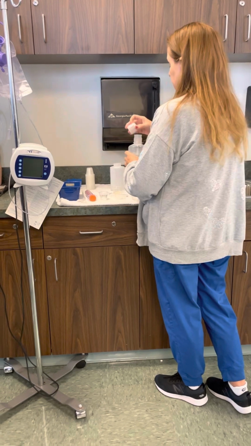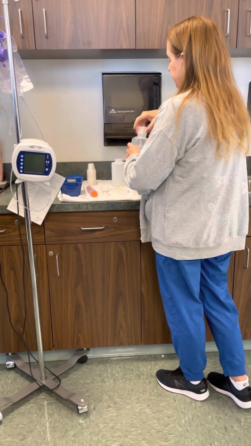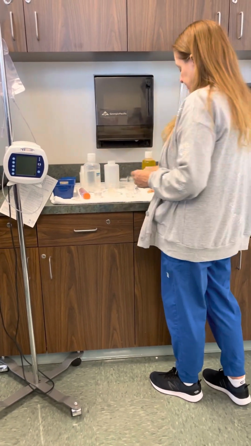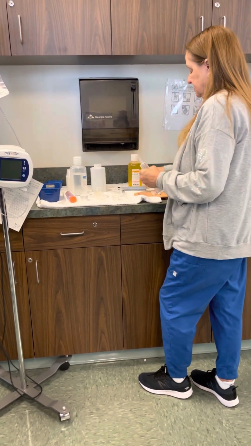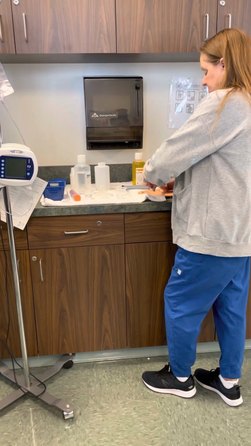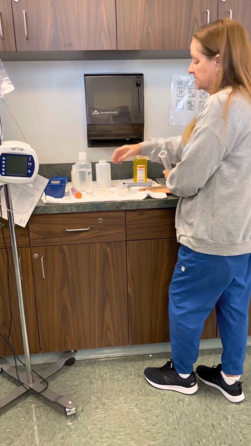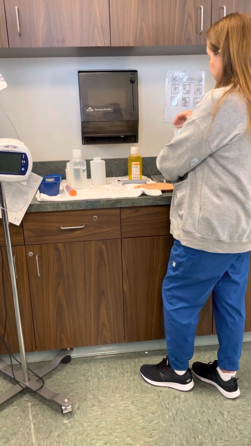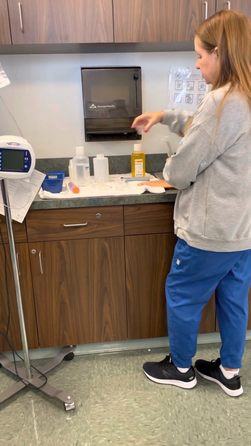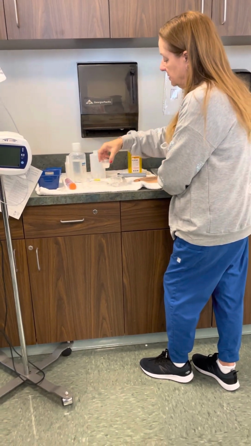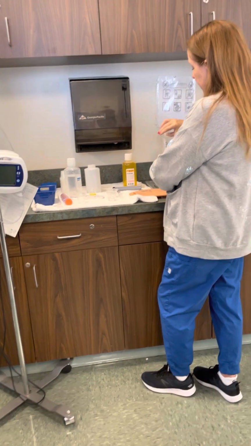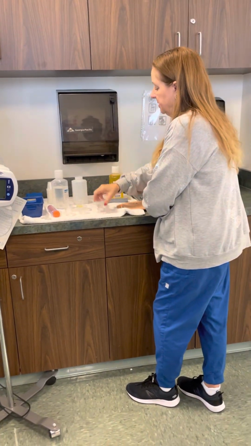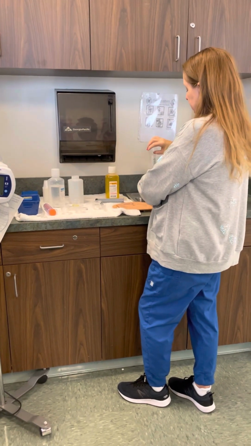Okay? So I've checked placement, I've checked my pH. So what I'm going to do next is give my medications. The first thing I'm going to do is give my flush to flush the tube. And then my next one is going to be my medication. Then I'm going to flush that with water.